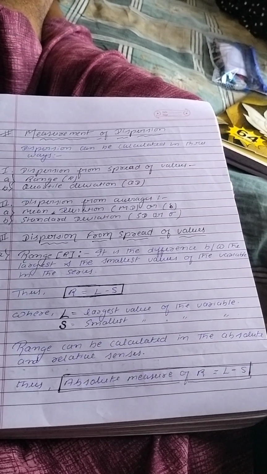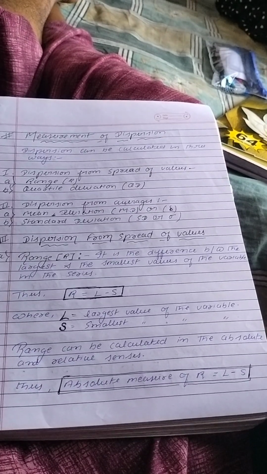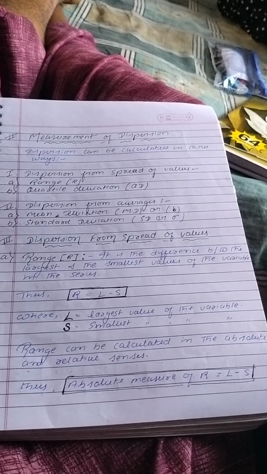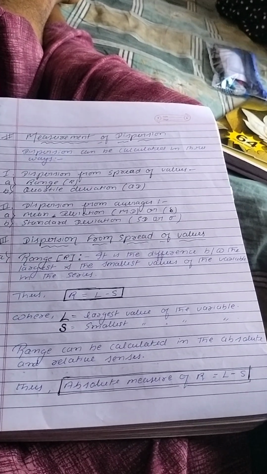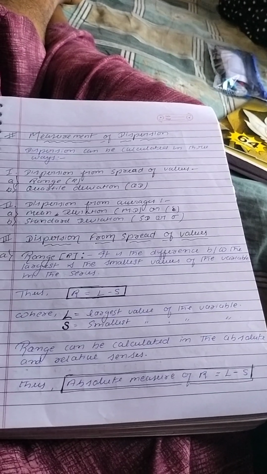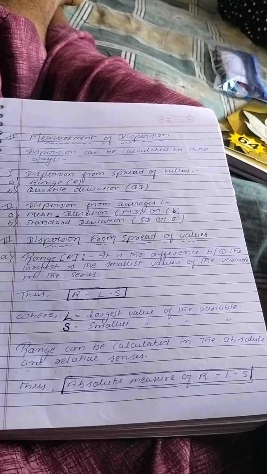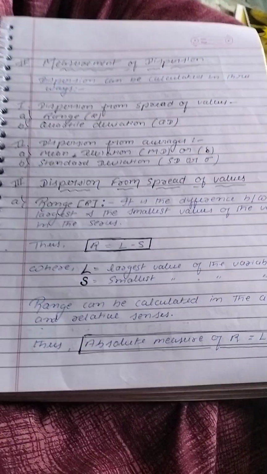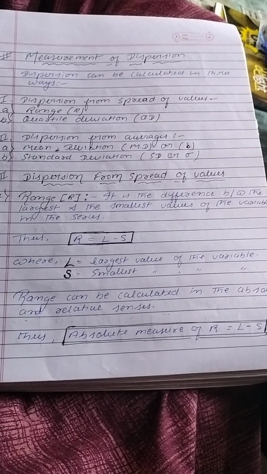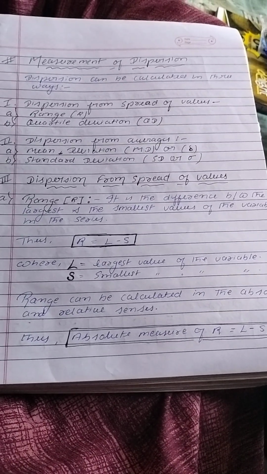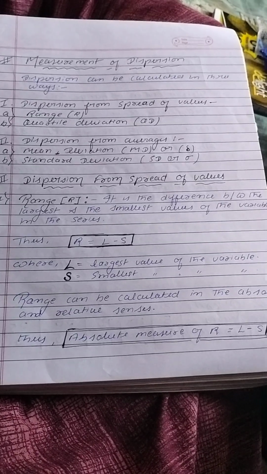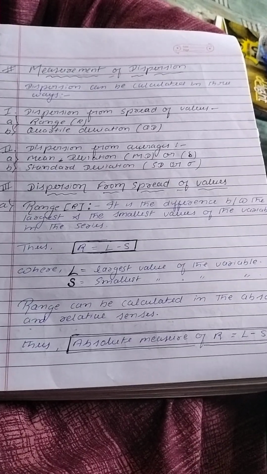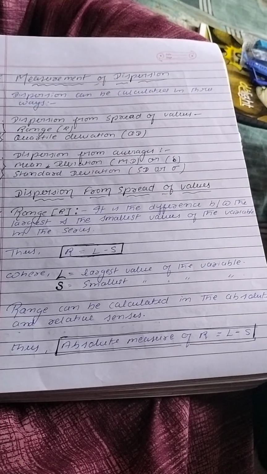Let's suppose there is a series, and in the series the numbers are 10, 2, 5, 6, 8. So the largest value is what? The largest value is 10, and the smallest value is 2. So in the series, when you observe, there is the largest value and the smallest value. First pick the largest value and the smallest value, and then whatever the difference between them is, this is called the range. When you subtract 2 from 10, you get 8. So 8 is the range.